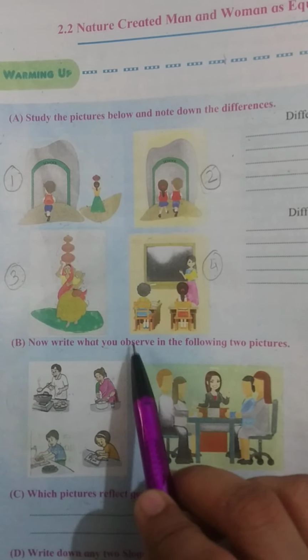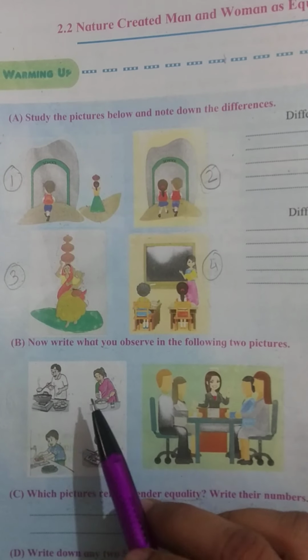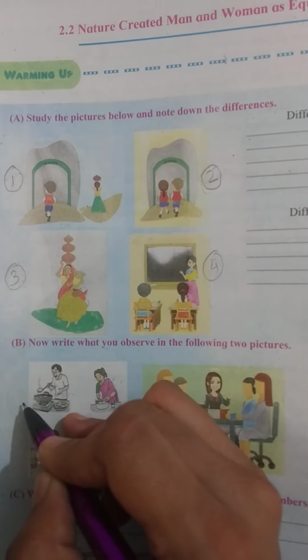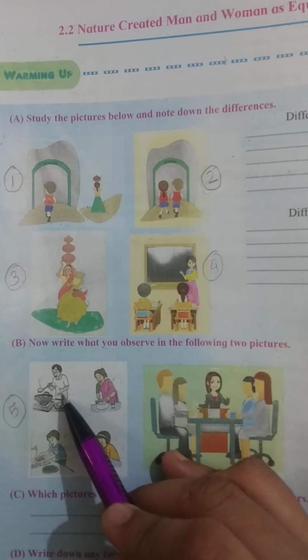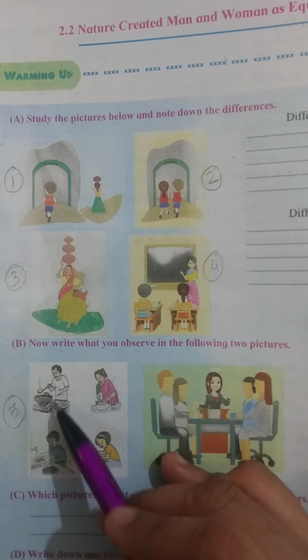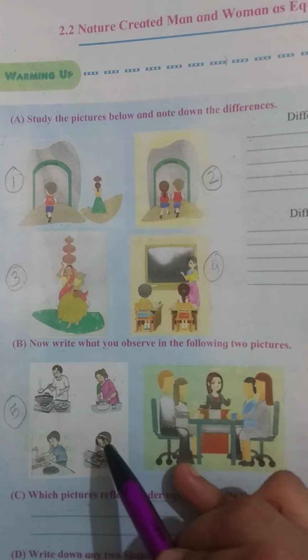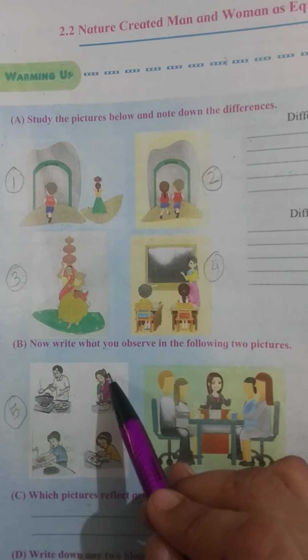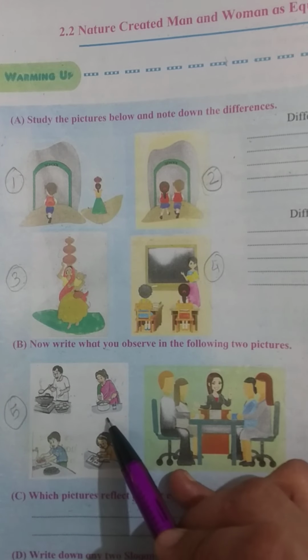In the next activity here, we write what you observe in the following two pictures. Let's see this picture, give the number 5. Okay, in the fifth picture we can see a man and the boy, both are doing household work. They are helping the woman and the girl. Yes, it means what? They are allowing both of them to do their other work and they are helping them.